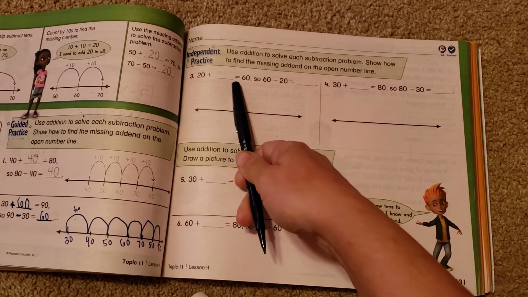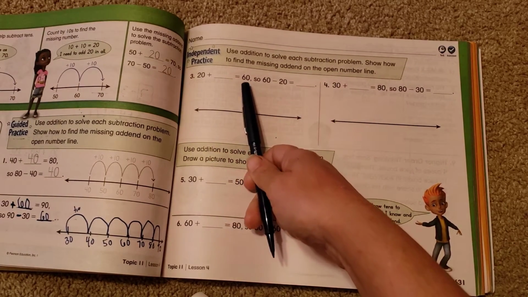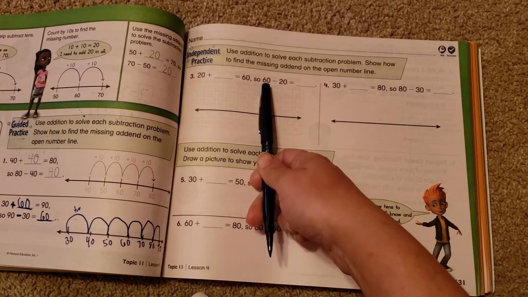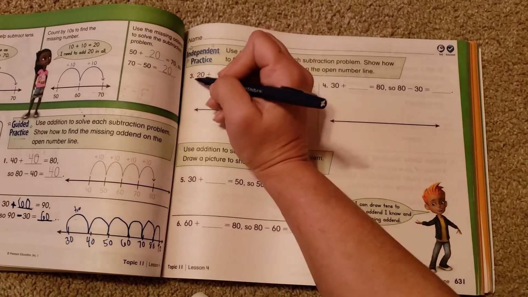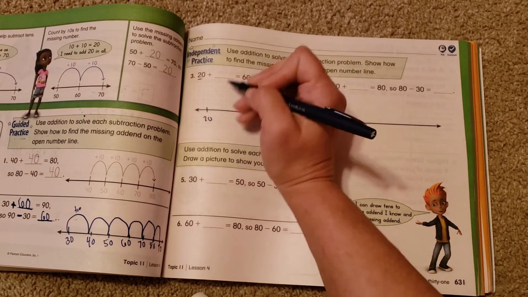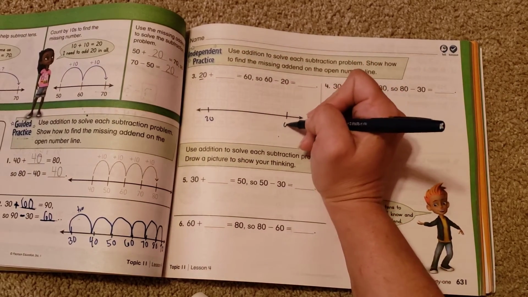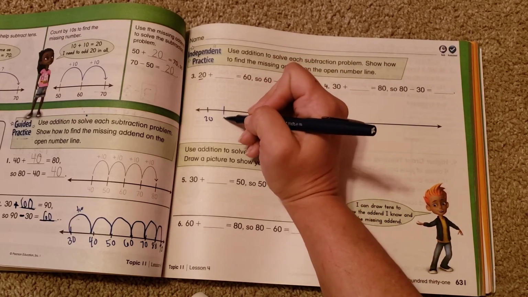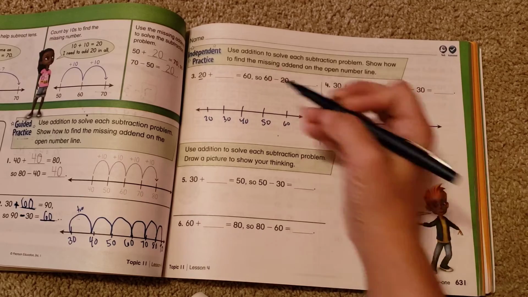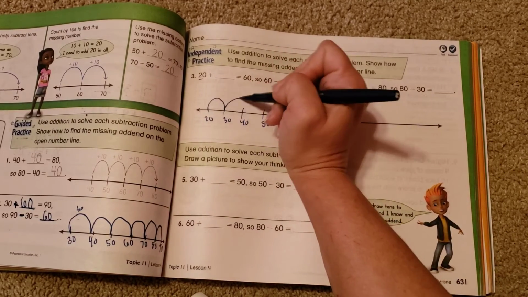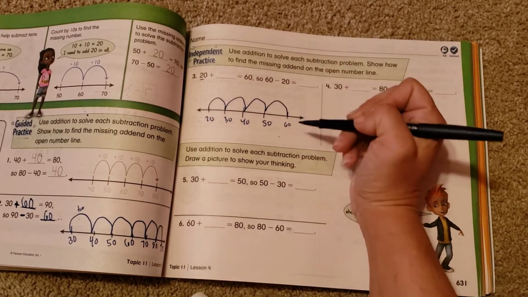So 20 plus something equals 60. That's the same as thinking about it as 60 minus 20 equals blank. So you start at 20. How many do I need to add to get to 60? Let's figure it out. 30, 40, 50, 60. And I can hop. 1, 2, 3, 4.